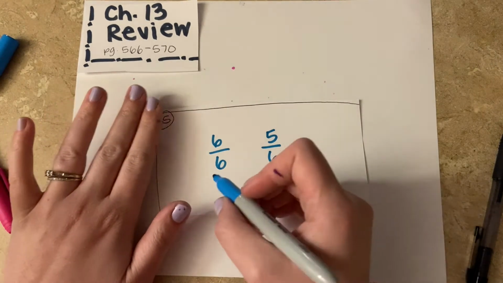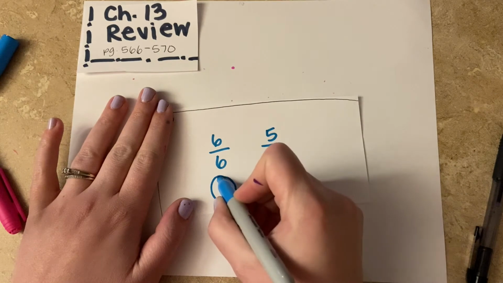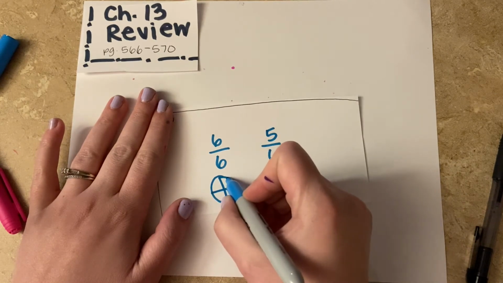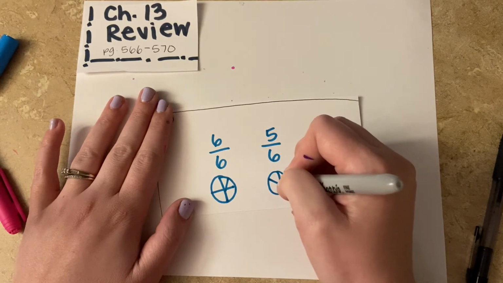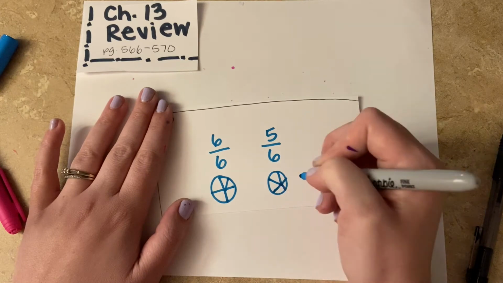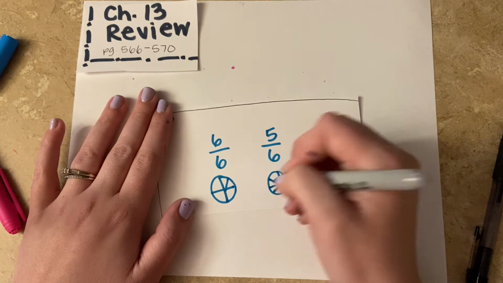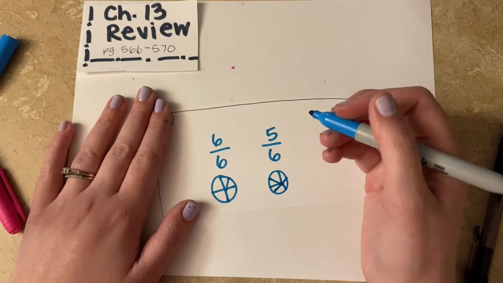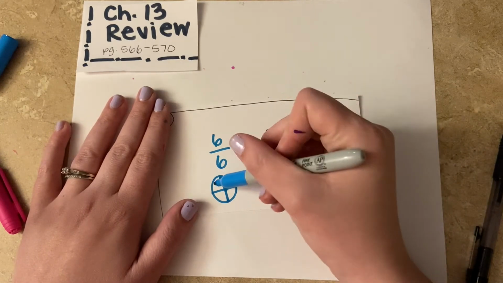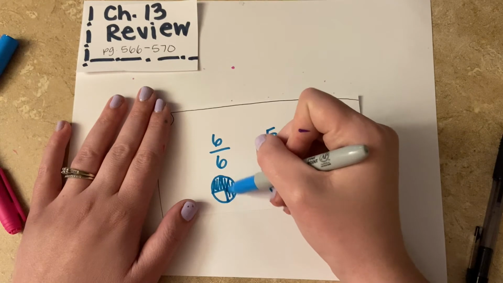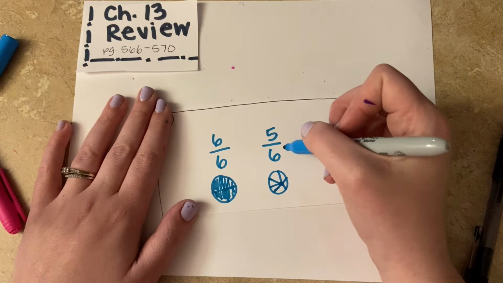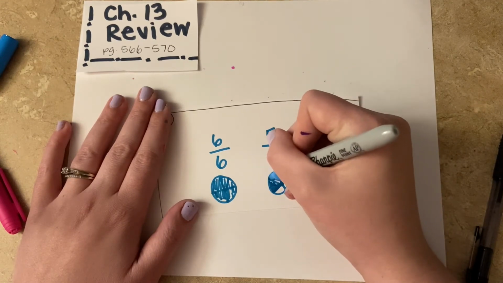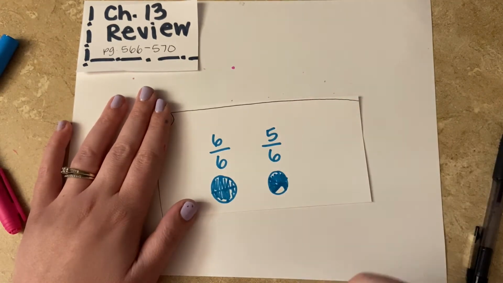Well, I know that if I drew a picture, I would have to have 6 equal parts-ish, right? Let's see if I can do better on this one. 3, 4, 5, 6. 1, 2, 3, 4, 5, 6. So these don't really quite look equal, but there's 6 parts, right? So 6 parts of 6 means that this is one whole, right? 6 parts of 6, that actually equals 1. So 5/6, that means I'm going to have 1, 2, 3, 4, 5. That means I still have one piece left over. So which one has more shaded in?